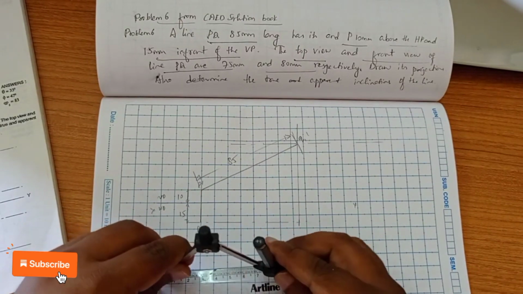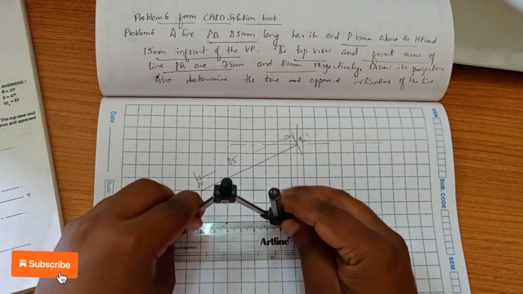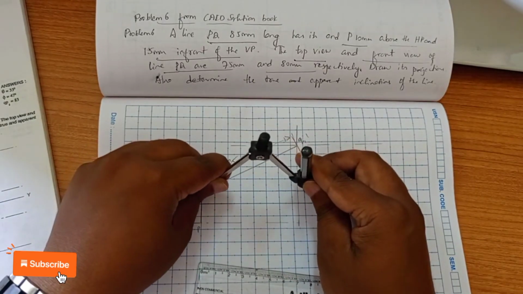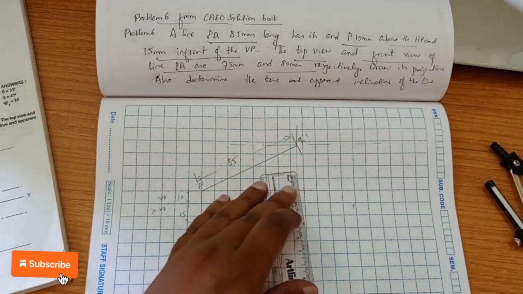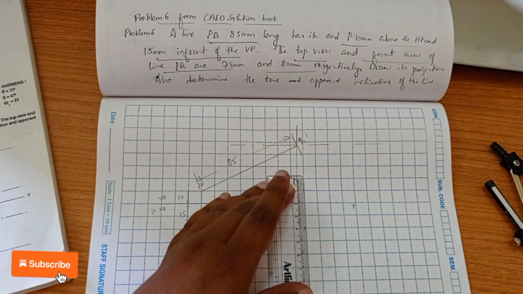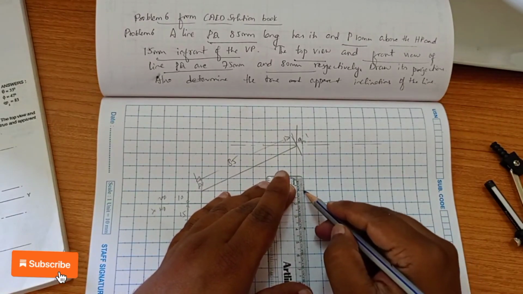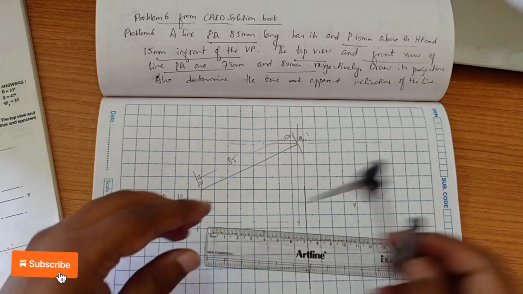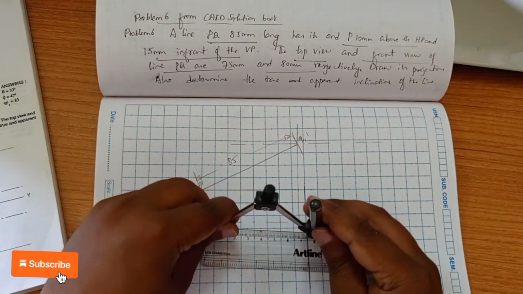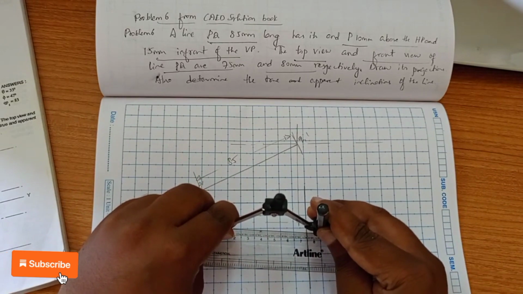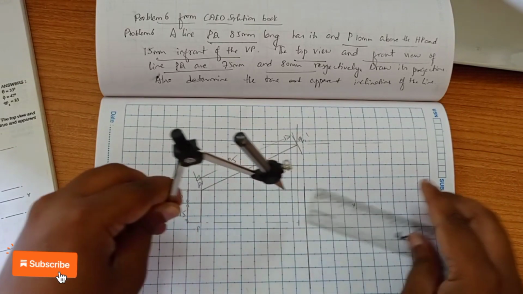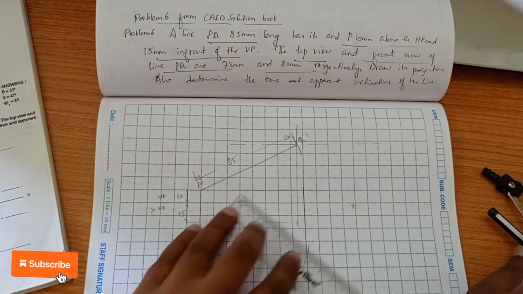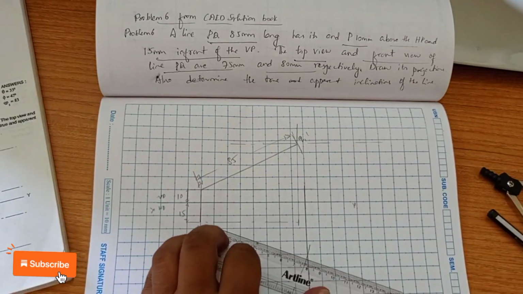Take 80 from the scale, and from this end I'm going to draw a vertical line downward. Then again I'm going to measure 85 from the scale using the compass and cut the arc here. So here is another true length.